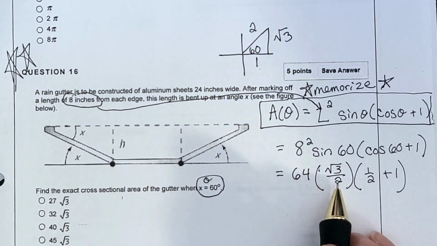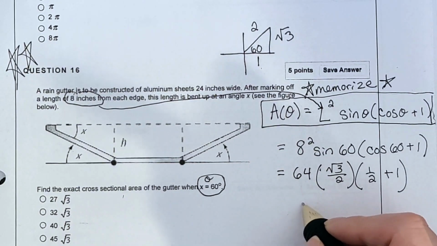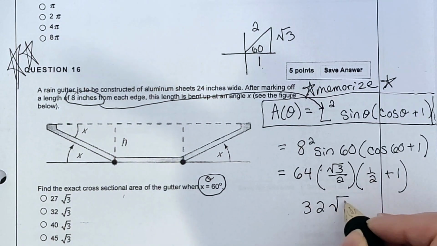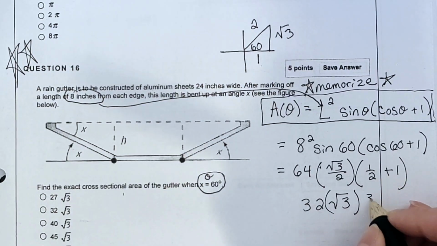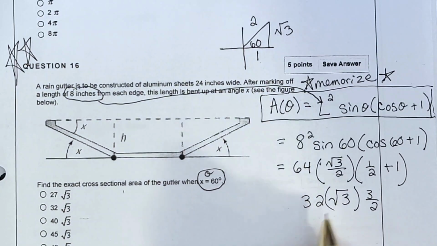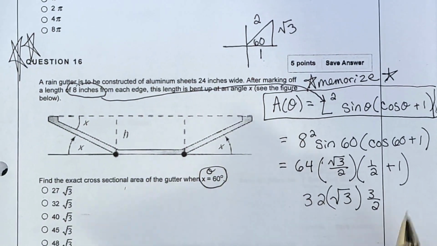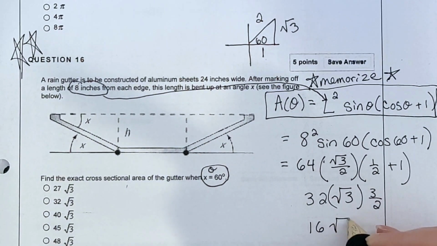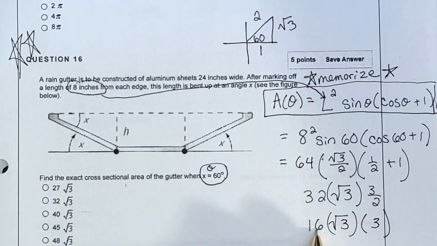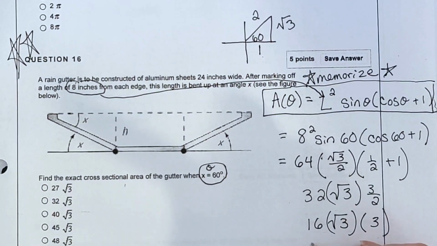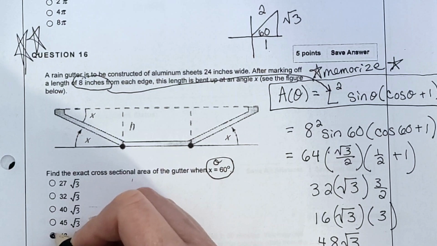Okay, so right here with the 64 and the 2, I can reduce that. So that would be 32 square root 3. And 1/2 plus 1 would be 3/2. Now I can take the 32 and divide that by 2. So that would give me 16 square root 3 times 3. And then I would take 16 and times it by 3, and that gives me 48 square root 3. So that would be your answer right there.